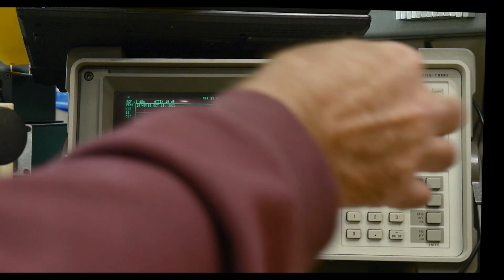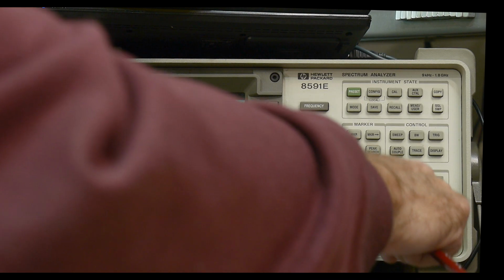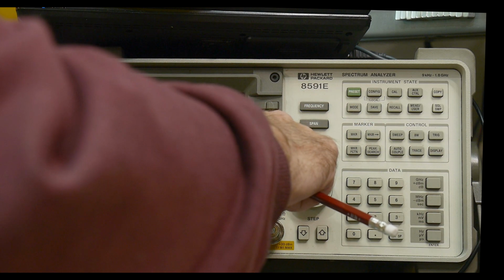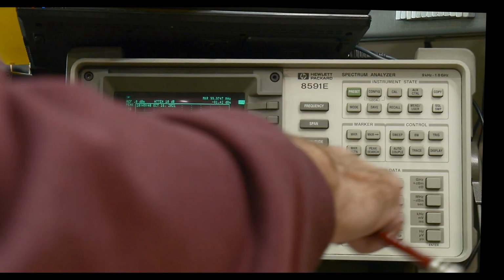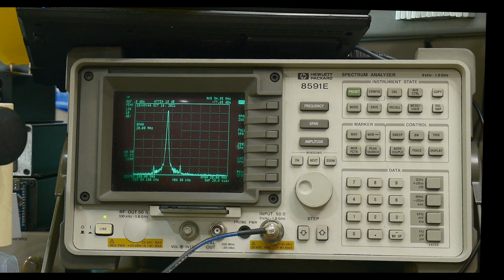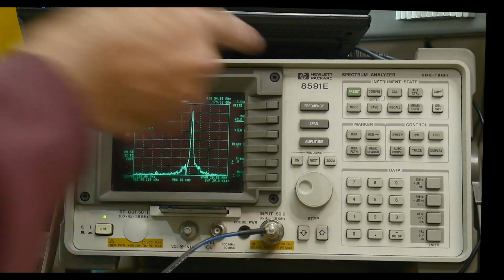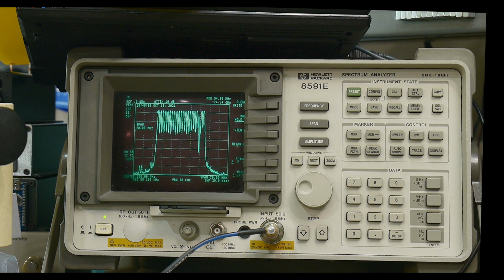So let's set this up again, 100 megahertz on the center frequency, and our span will be 20 megahertz. There we go, and we see our sweep. So we're sweeping 10 megahertz wide, so half of the screen. I can do a max hold here, so we can see that the power level is staying up pretty high. So it's very constant, so that's good.